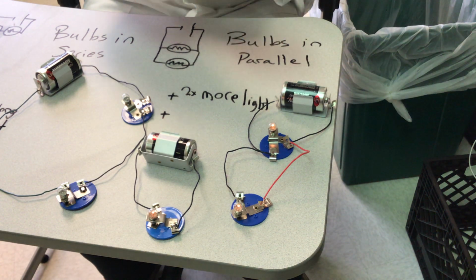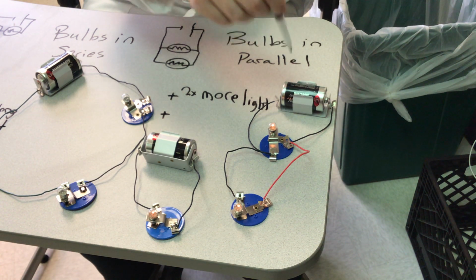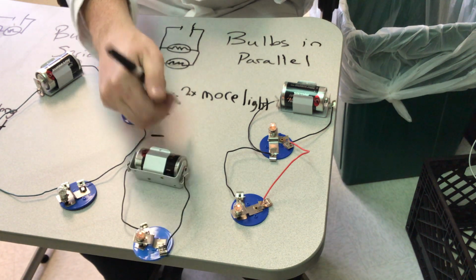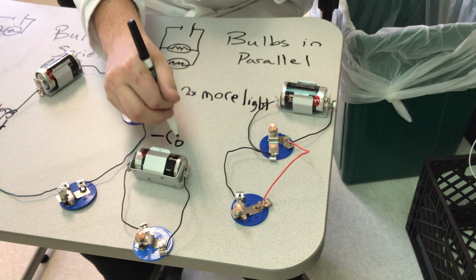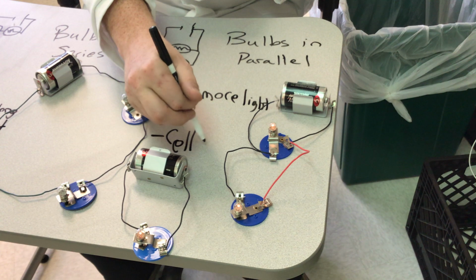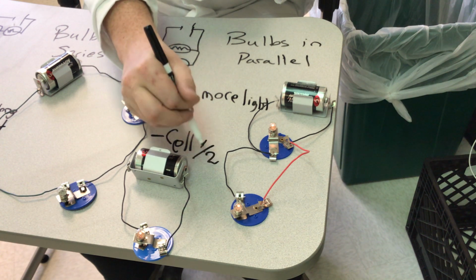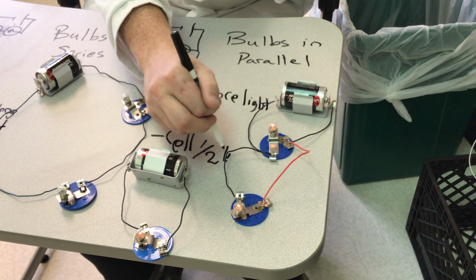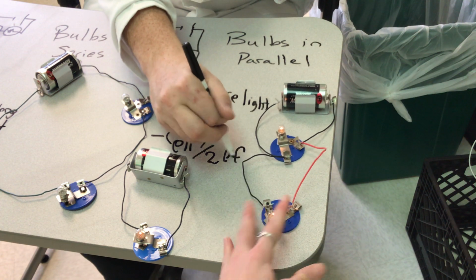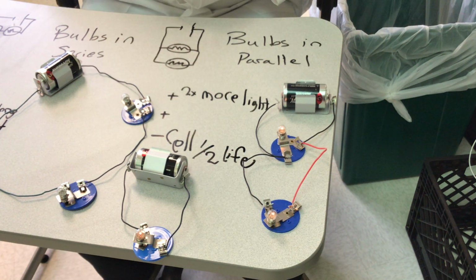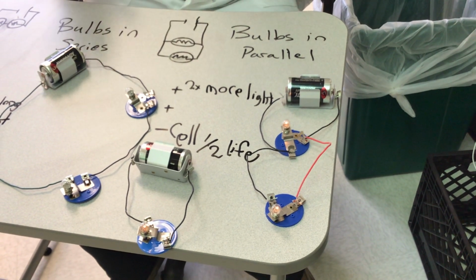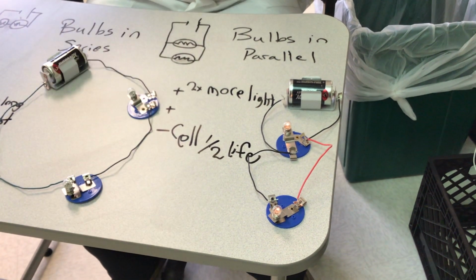So the cell, we can conclude, will last half as long. Testing my upside down writing skills. Don't judge the handwriting.